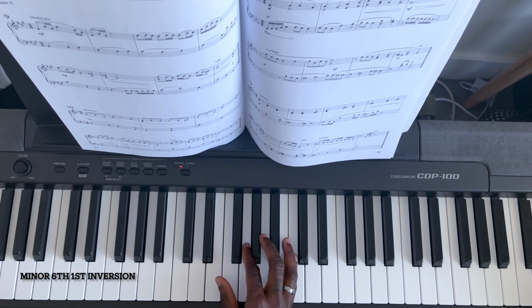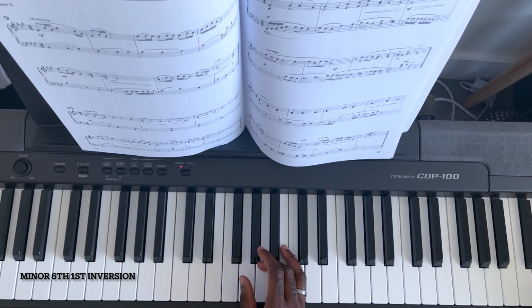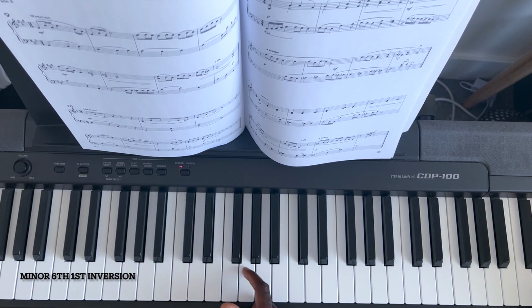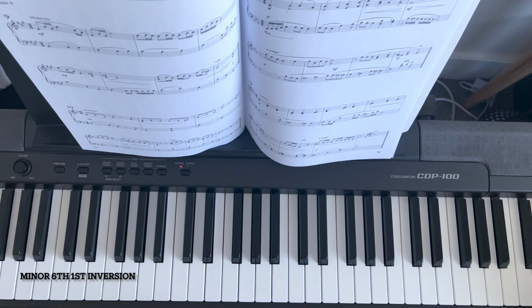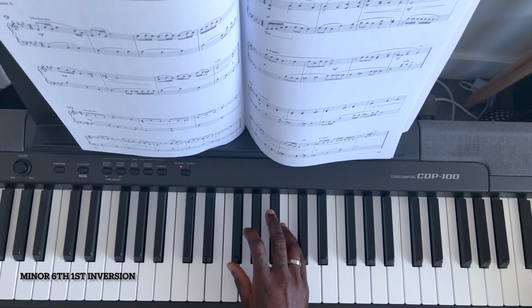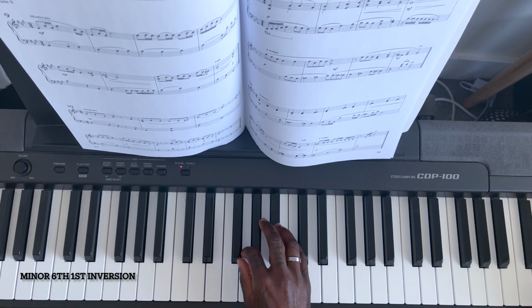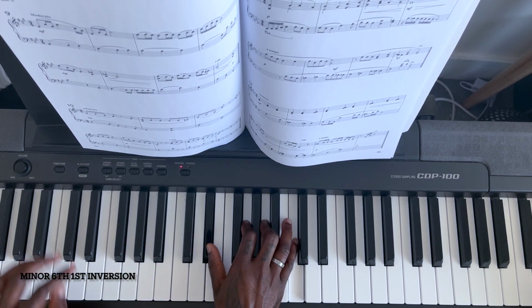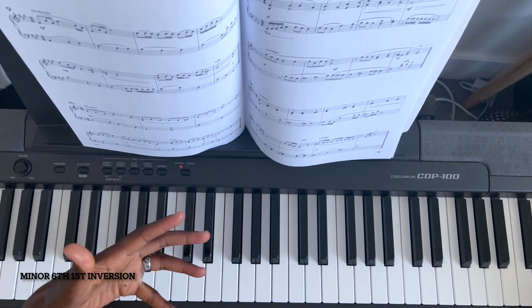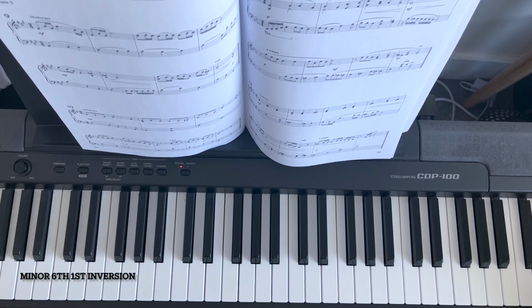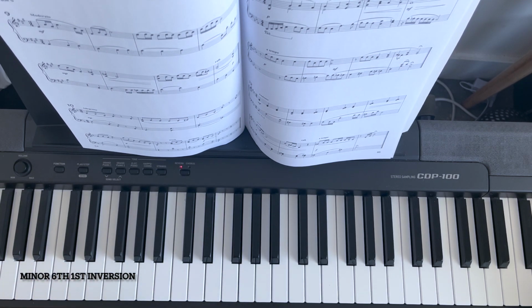Or you can think of it as adding a note, okay, a whole step from the 5th degree, or from the G in this case. Okay, so if I play my first inversion and I add the note, a tone, or a whole step from the G or the 5th degree, I will be playing my minor 6 chord first inversion. Now let's take a couple more keys just so you can grasp the concept properly.